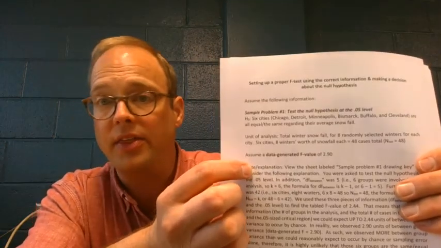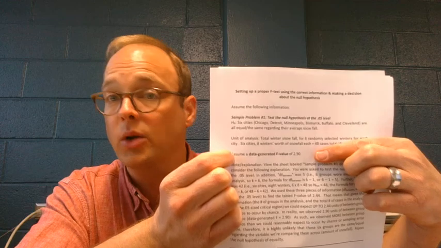So basically, I've set up this problem. I've asked you to test the null hypothesis at the 0.05 level. I've asked you to assume six groups of data, right? The data came from 6 cities, with a total of 48 cases involved in the analysis. And I also ask you to assume, since we're not doing any math on this handout, a data-generated F value of 2.90. That means I'm asking you to assume the total amount of between-group variance if you had been asked to do the math. If you had been given the raw data itself and gone through all the motions, this is the number that you would have come up with, 2.90.